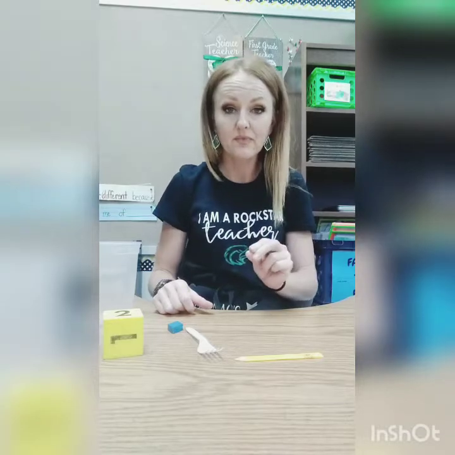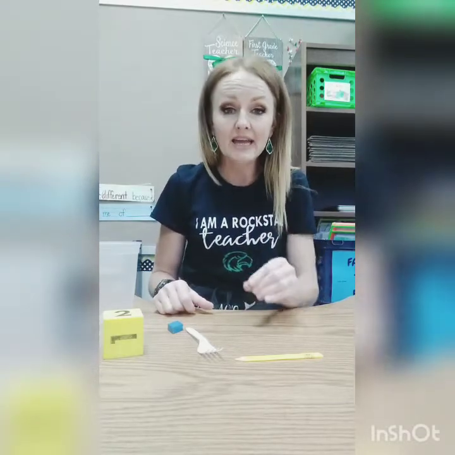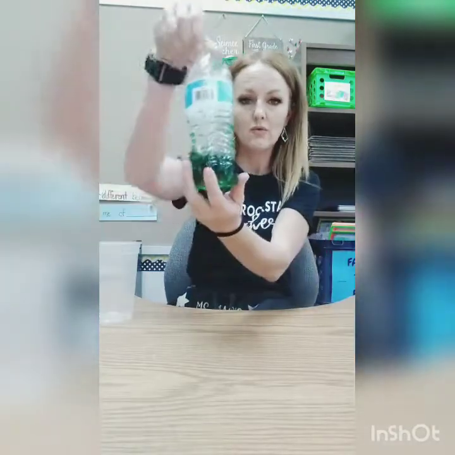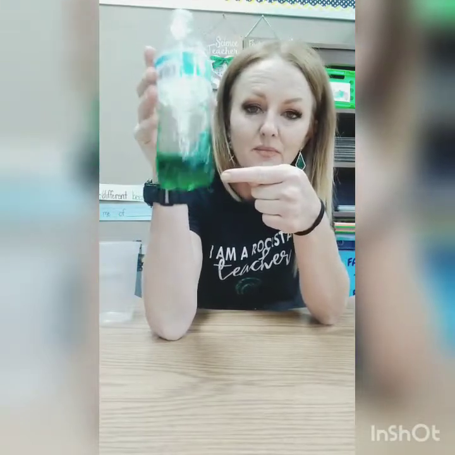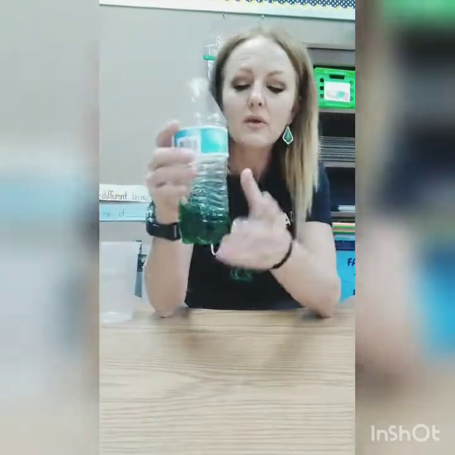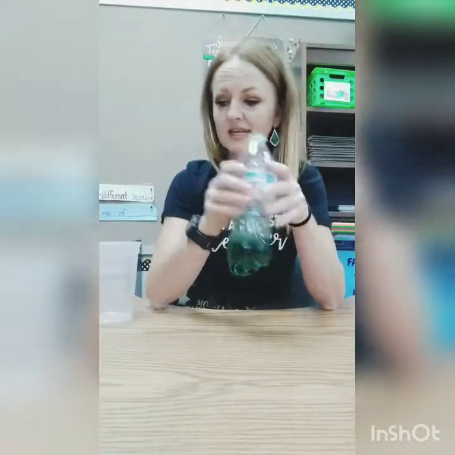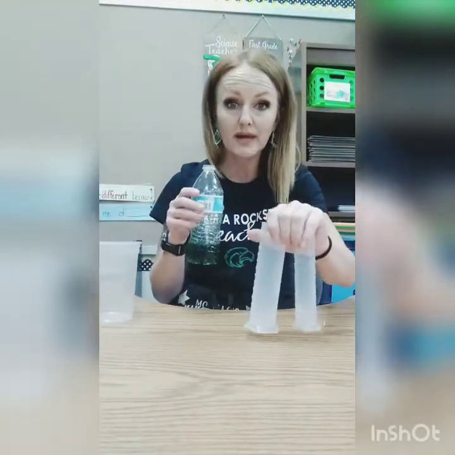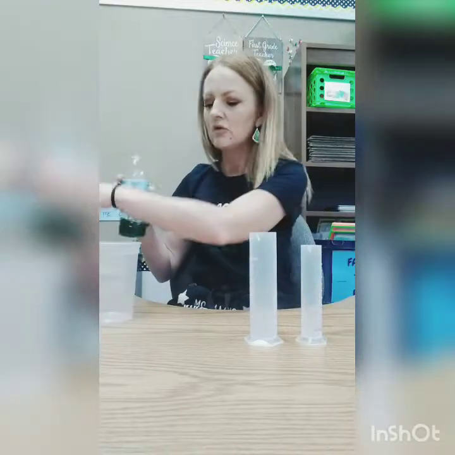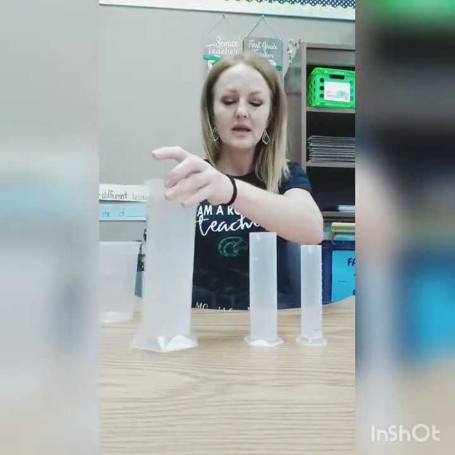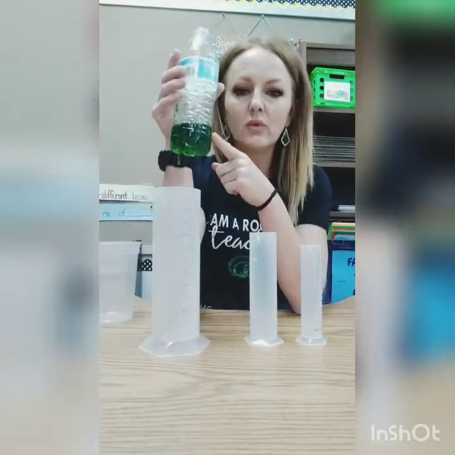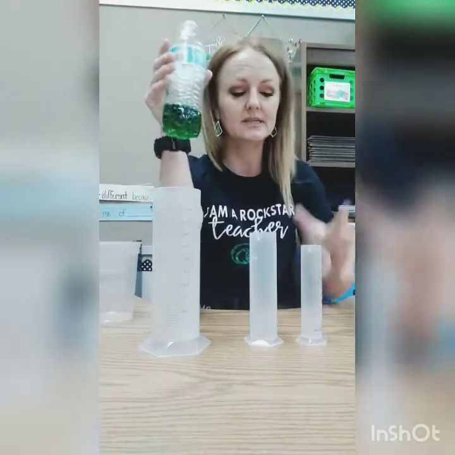Now, the second state of matter is liquid. Liquid takes the shape of its container. So inside here, I put some food coloring in it so that you're able to see it, is liquid. It's in a container. Remember, liquid takes the shape of its container. So I've got these graduated cylinders. That's what we call them, graduated cylinders. And we're going to watch as the liquid takes the shape of its container.